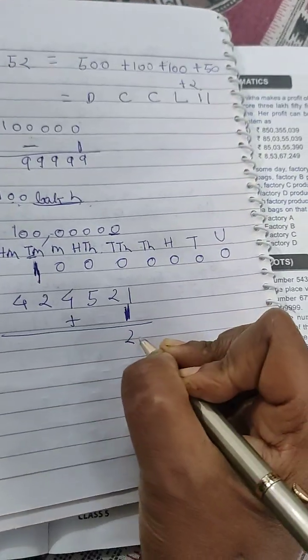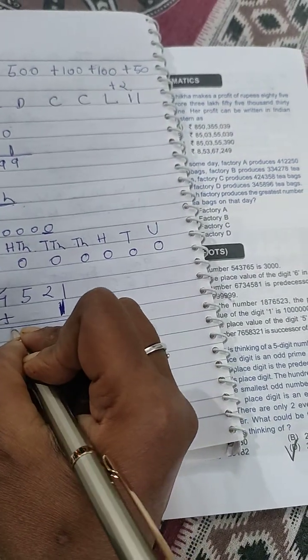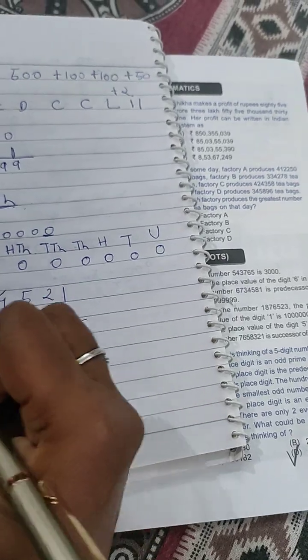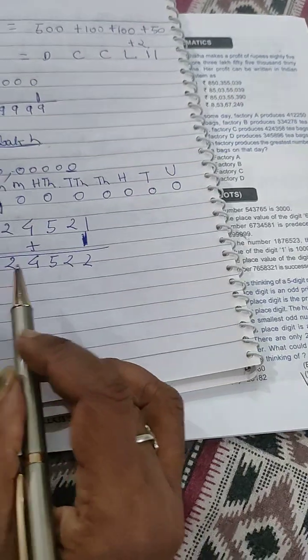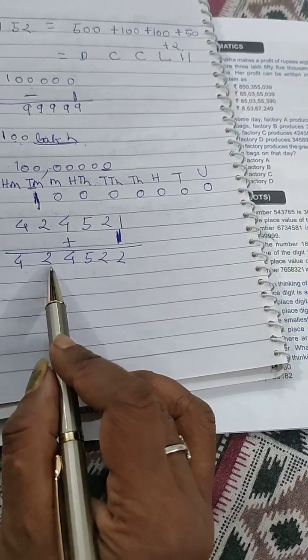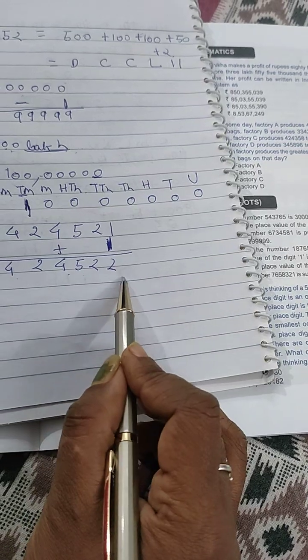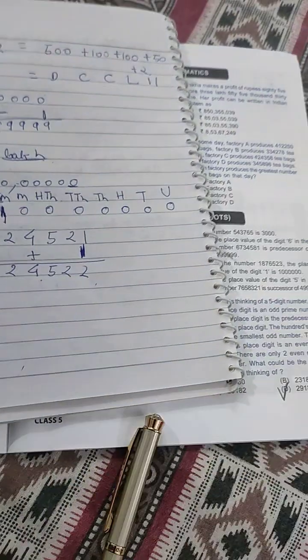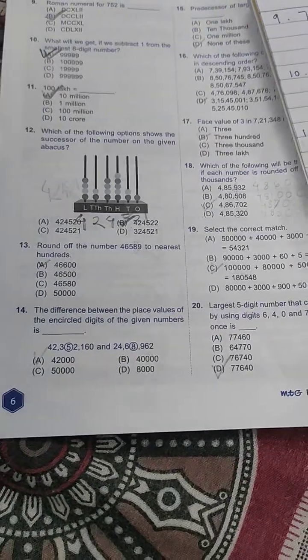So 2, 2, 5, 4, 2, 4. We can read the number as 424,522, which makes our B option correct.